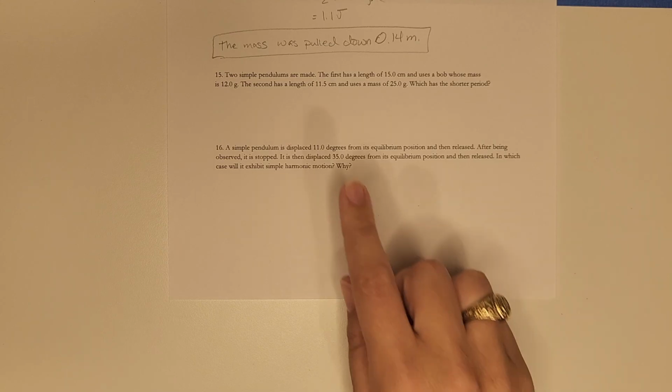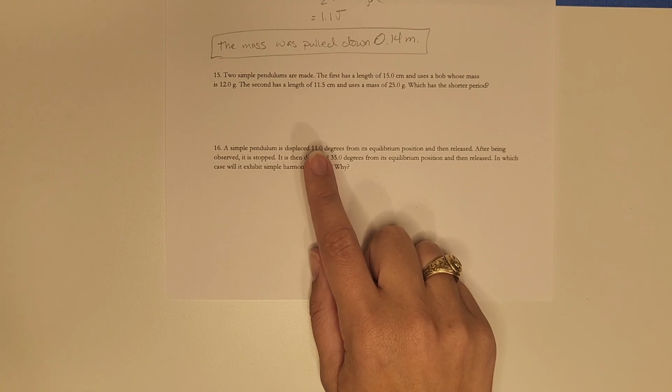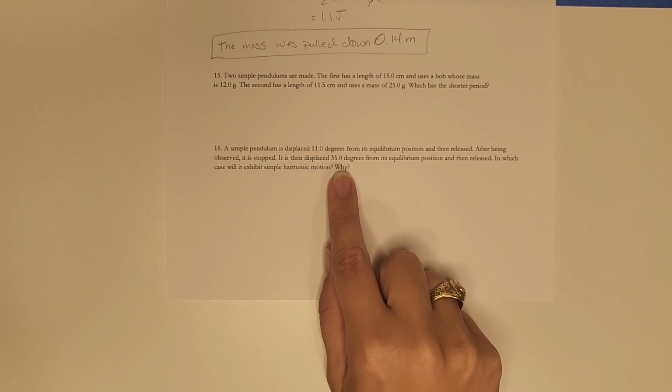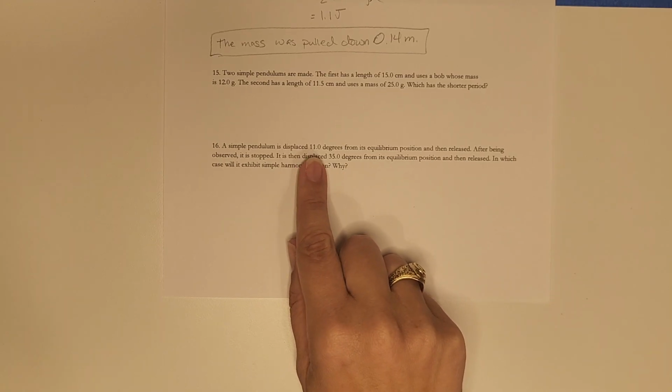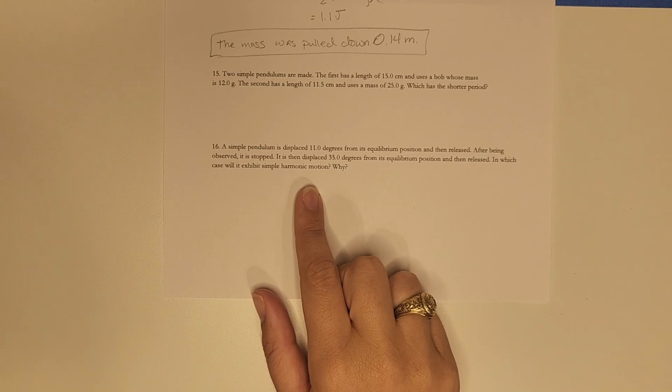So it's only going to exhibit simple harmonic motion in the first case, and that's because a pendulum can only do simple harmonic motion if the angle is small. So in the first case, we have 11.0 degrees. In the second case, 35.0 degrees. And this is the only one that is small. It needs to be less than 20 degrees. It has to be small because that is when the restoring force is directly proportional to the displacement.